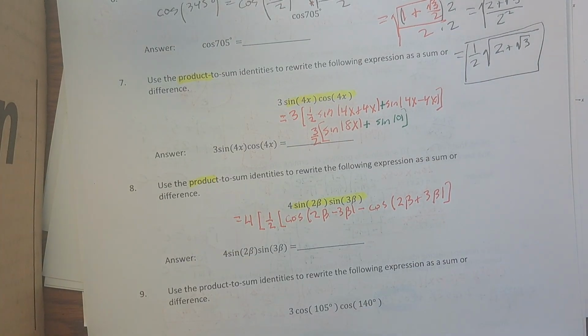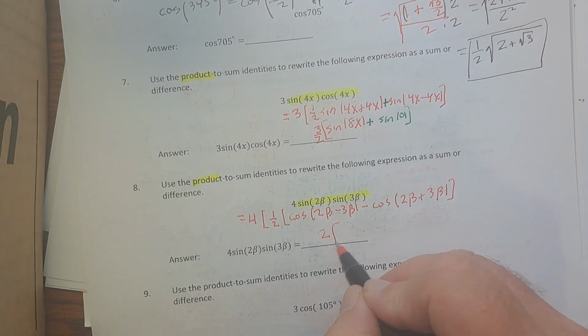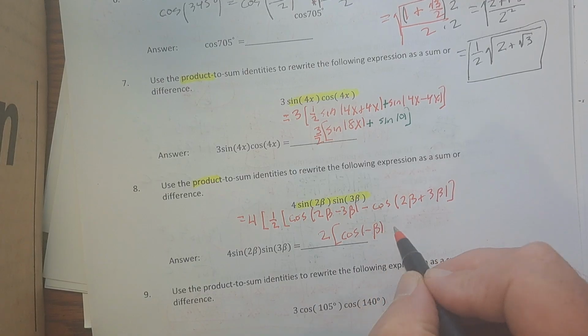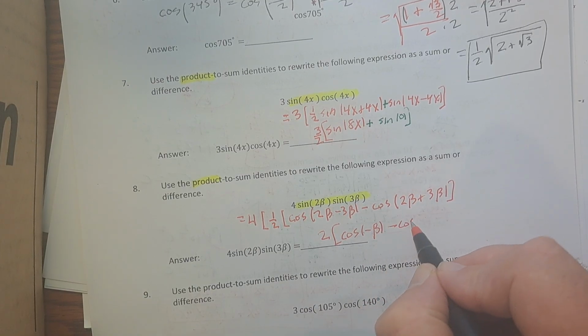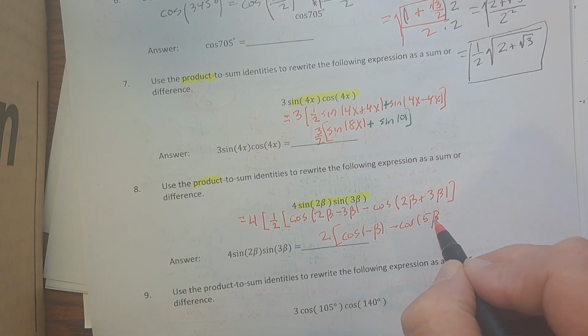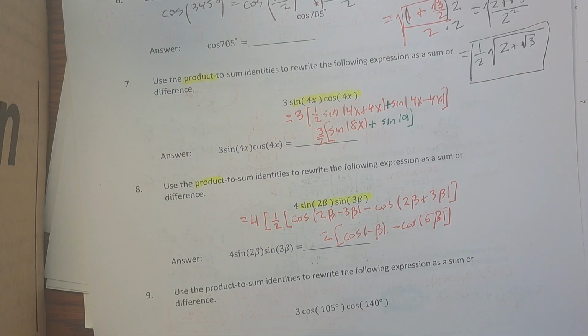Okay, so 4 times 1/2 is just 2, and then when you do the subtraction on the inside, you get the cosine of minus beta minus the cosine of 5 beta. And that's it. And then we're done with that.